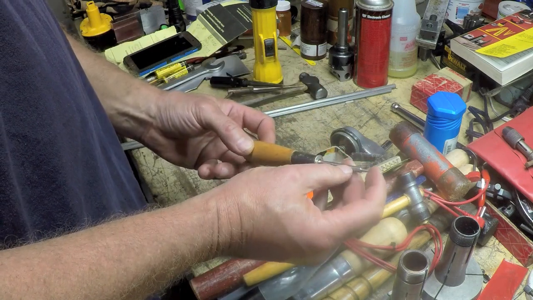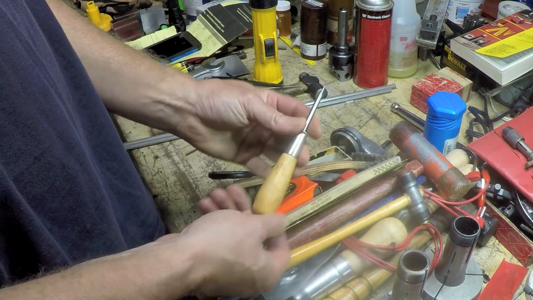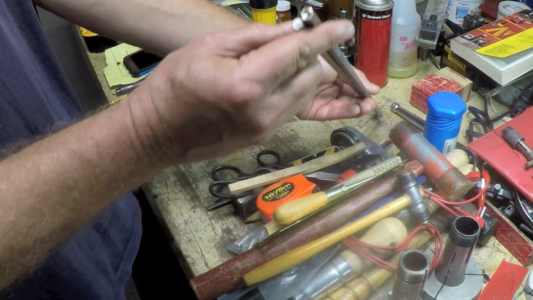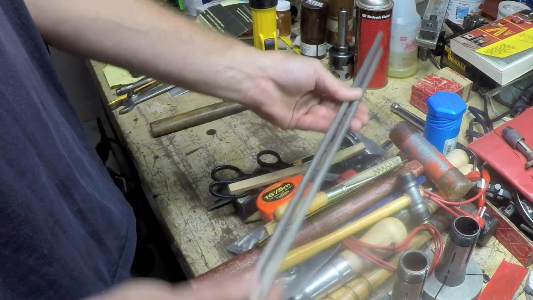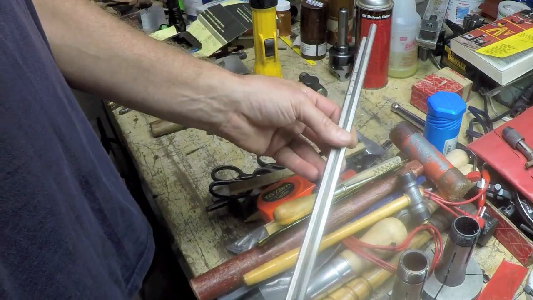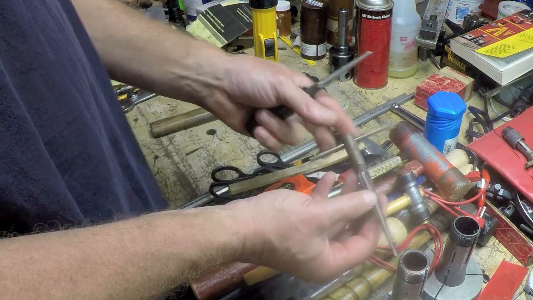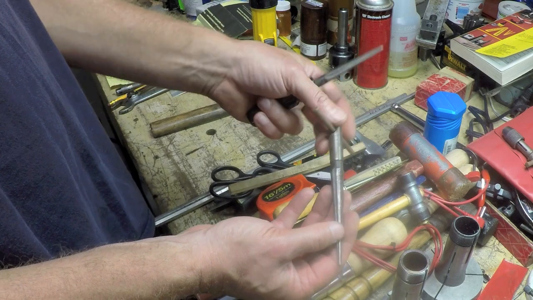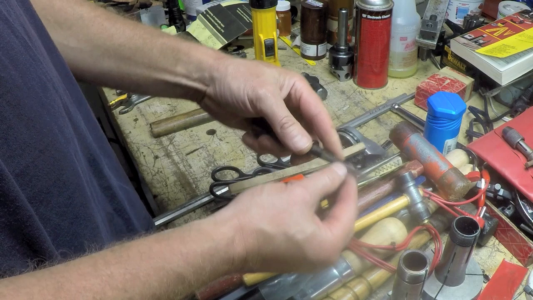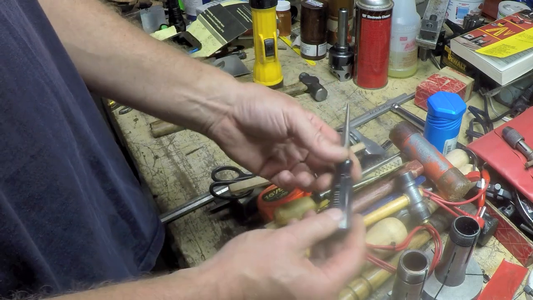This looks like a... I don't know what that is. Scribe, maybe? Couple of long rods. Well, I guess that's hex stock, right? Hexagonal long rods. A reamer with a T handle on it, almost like a bridge reamer, but it's not. And there's another one, same style, only with a regular handle on it.